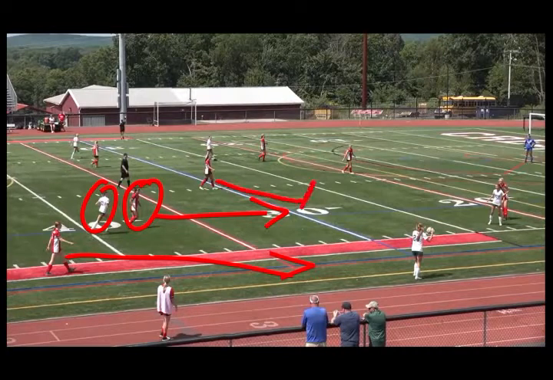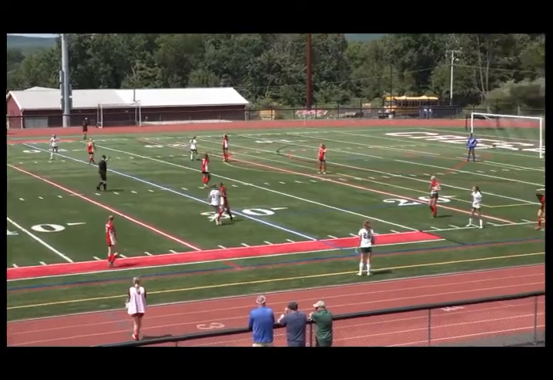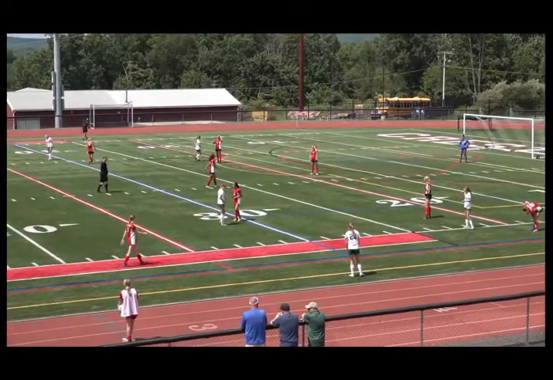Center mid, you need to be right around this general area. This defender will pick up here. This attack mid will pick up there. Either way, we still have numbers. Perfect. Look at this. This is how it should look. You guys maintain form. I like to see it a little bit quicker, but that's okay.